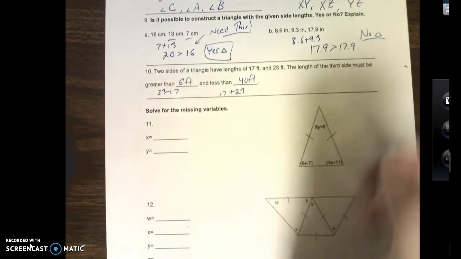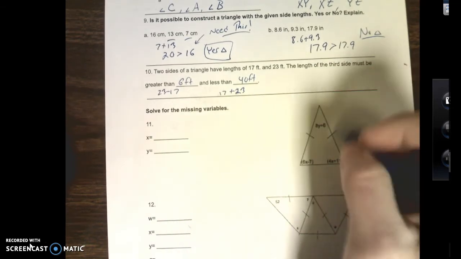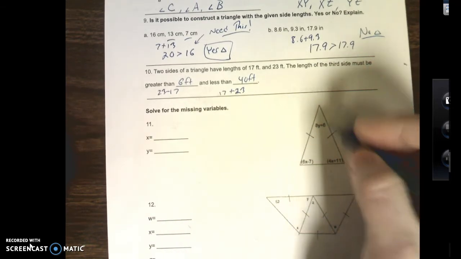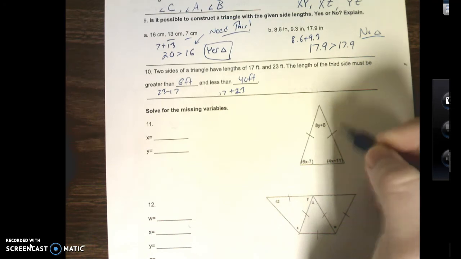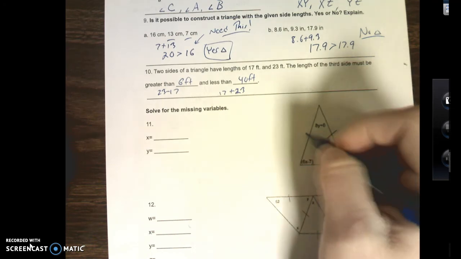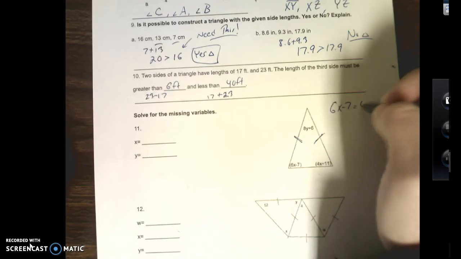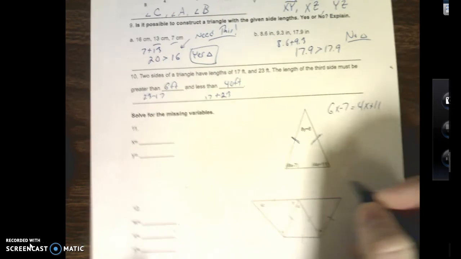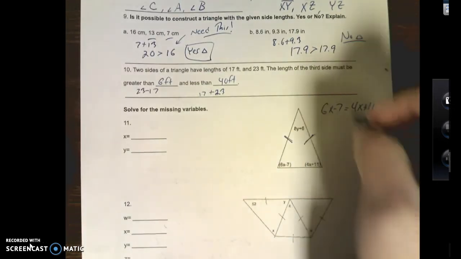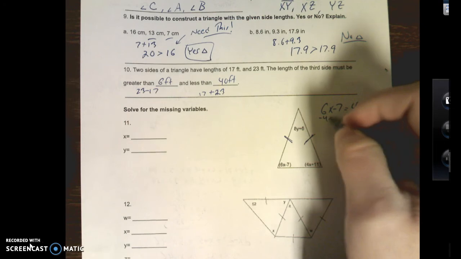Awesome sauce. All right, okay, your big hitters down here. So, solve for the missing variables. I had some of you guys ask me questions like, oh, can't we just add them all up to 180? I love the idea, but that's a y. So, if they're the same, they're the same. 6x minus 7 equals 4x plus 11. I can subtract 4x over. Sorry, I'm going to go a little bit faster at the end just to get everything in.